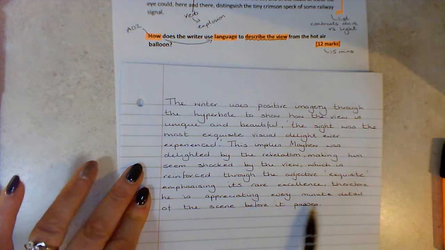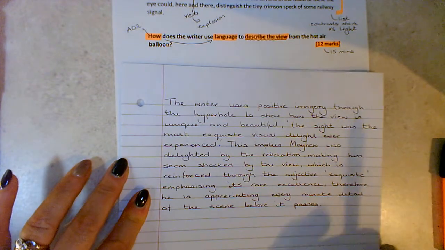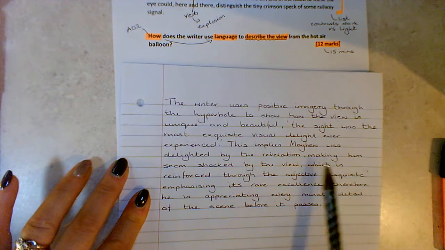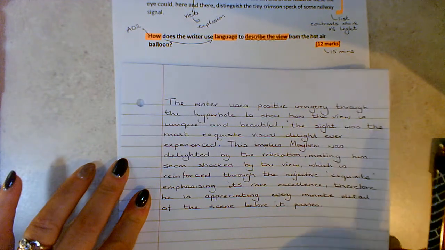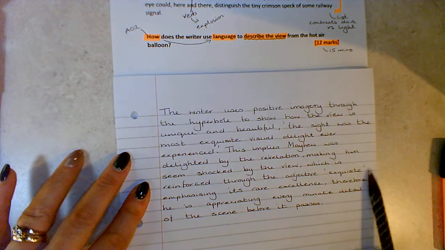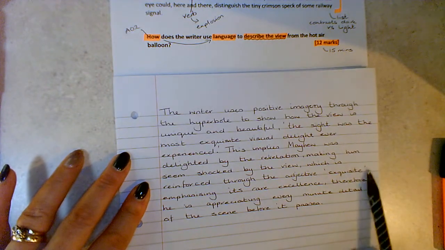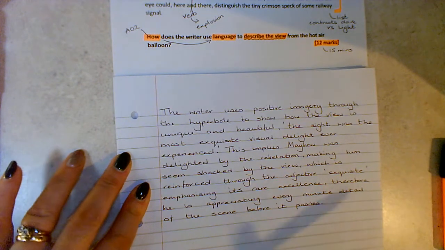Therefore, he's appreciating every minute detail of the scene before it passes. So we've got our nice clear overview, we've linked into subject terminology, and we've also given that hyperbole. We've really zoomed into this one for this adjective of exquisite as well, to show its rare excellence.